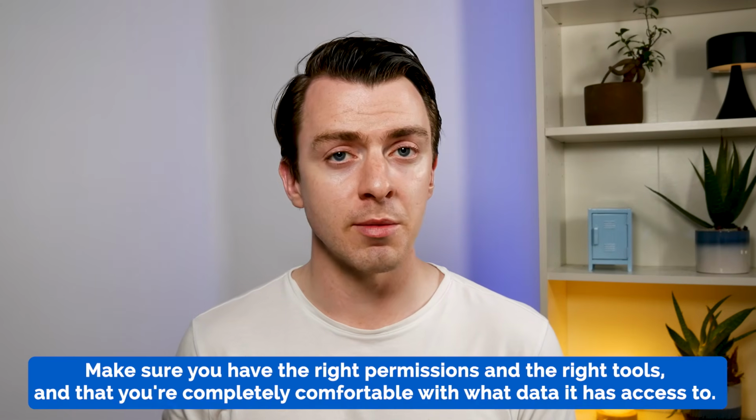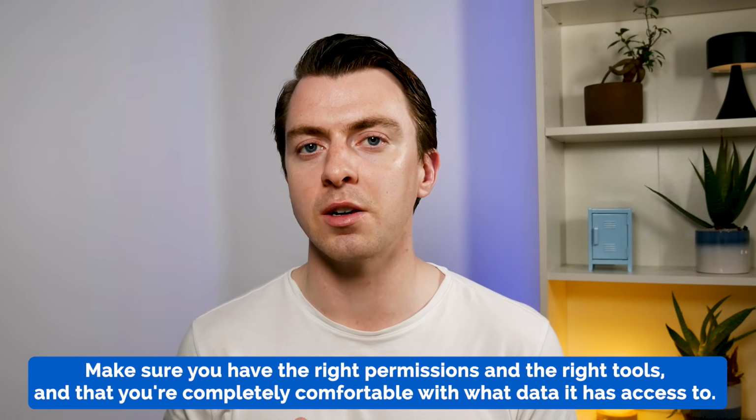Just make sure you have the right permissions and the right tools, and that you're completely comfortable with what data it has access to.